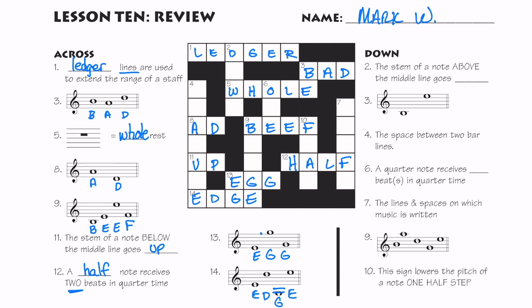A stem of a note above the middle line goes down. Okay, that's pretty simple. You can use your letters that you have already as kind of a crutch here. This one is already done for you. 3, B and E. Space between 2 bar lines is called a M-E-A-S-U-R-E.